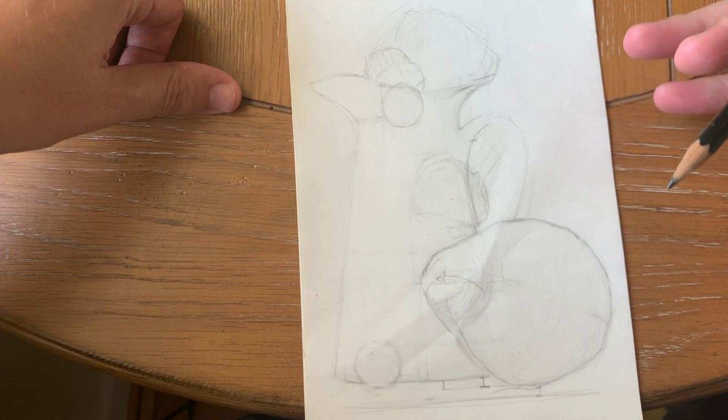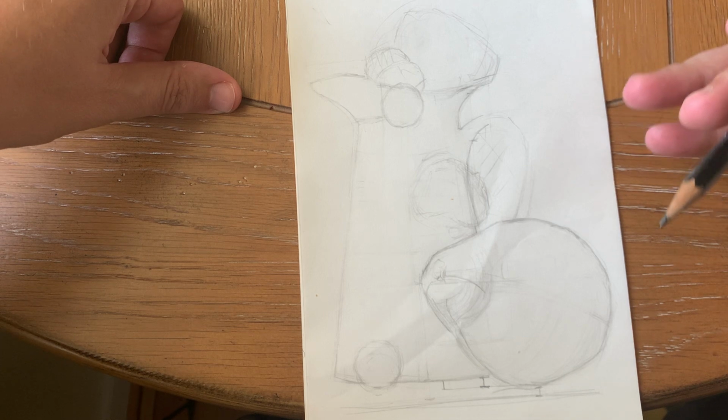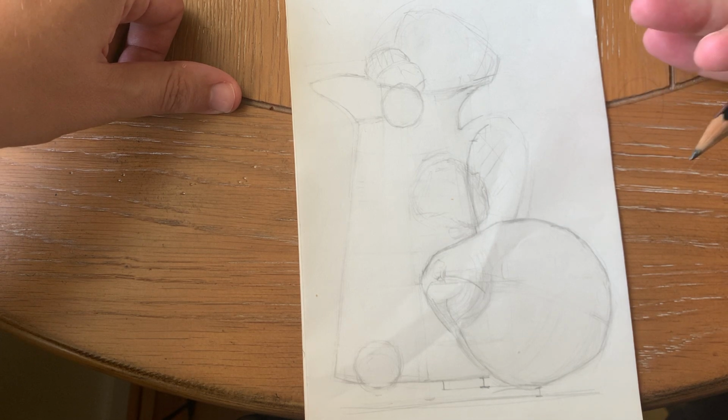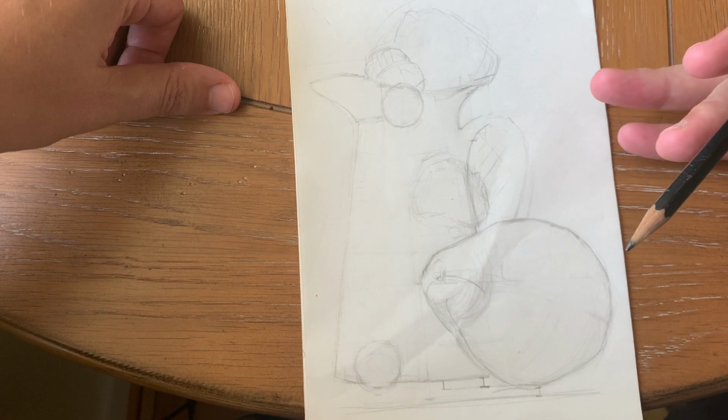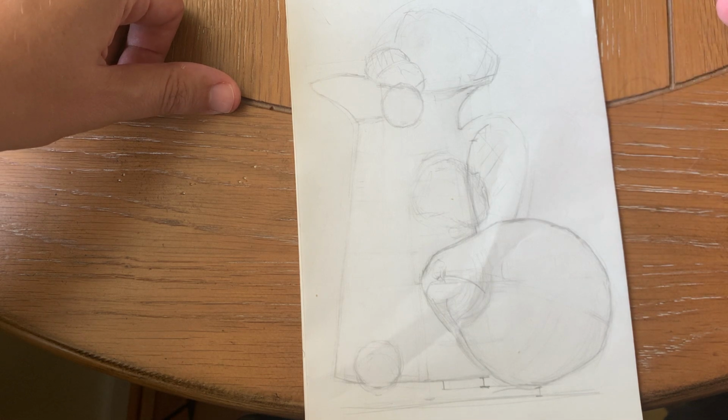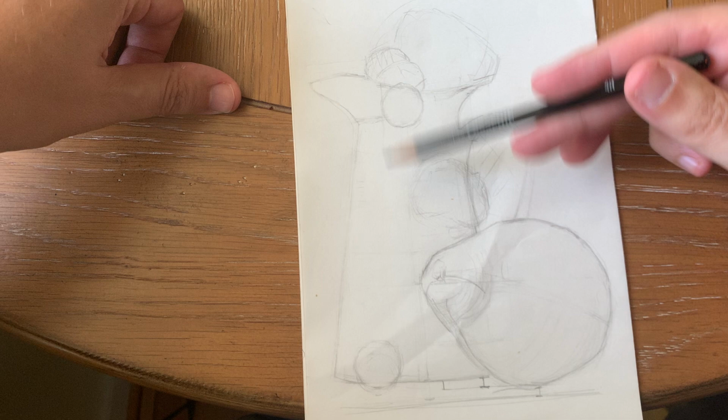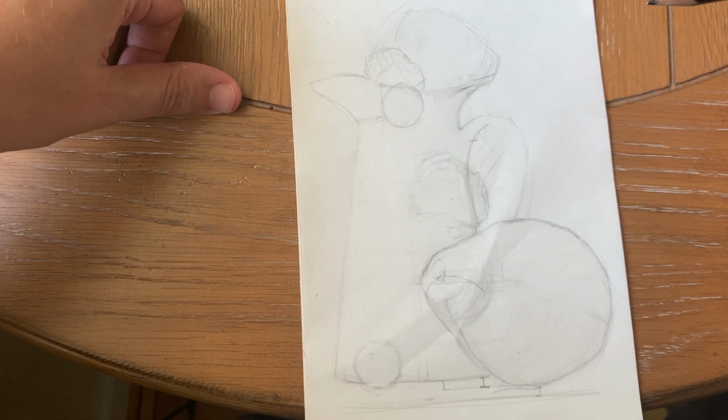My darkest dark could be made using an 8B, or it could be made using a 2H, right? Those values are very far apart from one another, but if the value structure within the drawing remains consistent, then a 2H can in fact be the darkest part, or an 8B could be the darkest part.